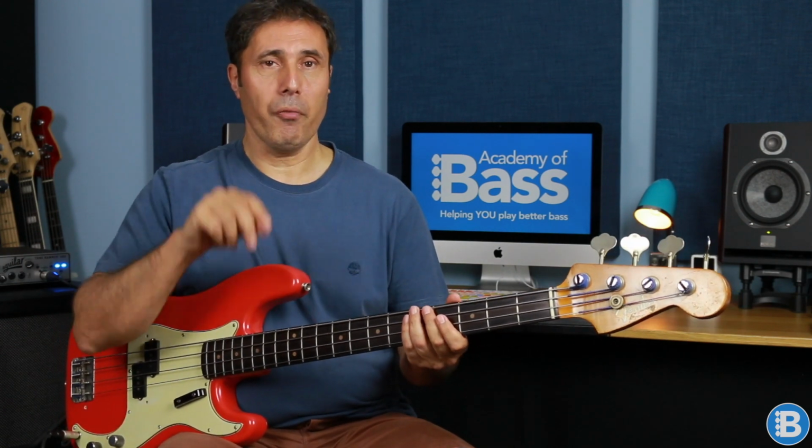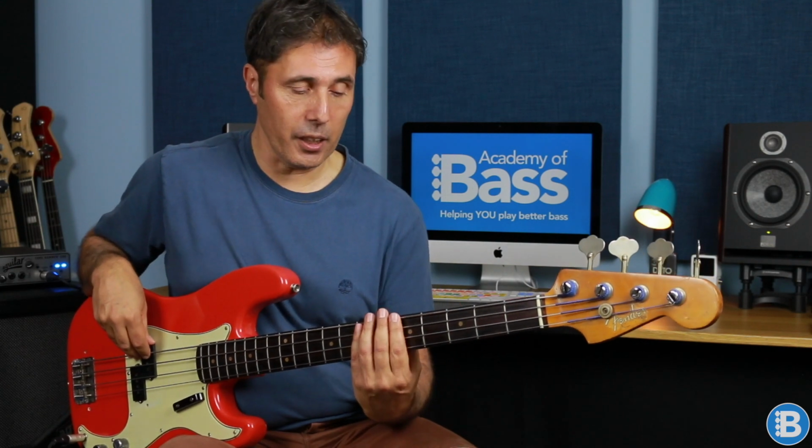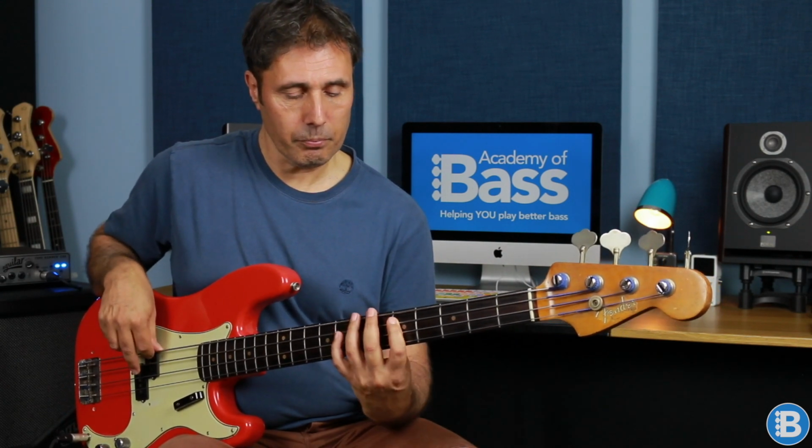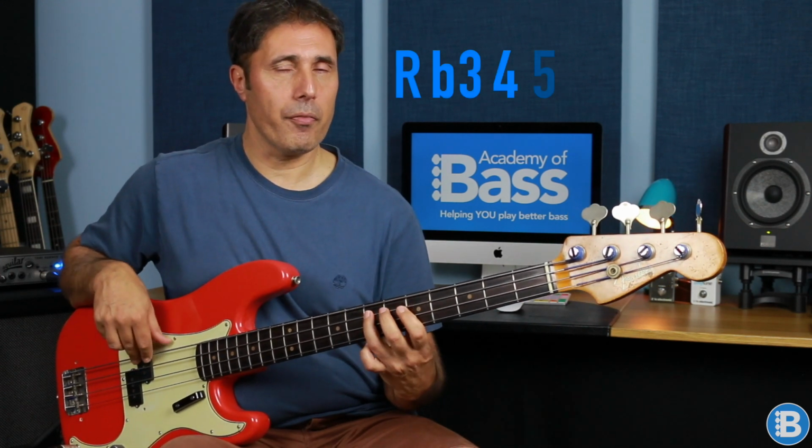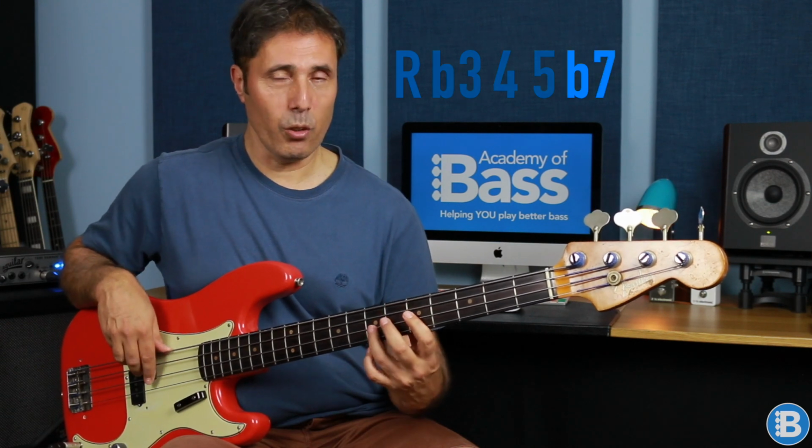Now again, I've done a lesson previously on the minor pentatonic scale, so I'll post a link to it, but for now I'm going to whip through it nice and quickly. So you can hear it's 1, 2, 3, 4, 5. It's a 5-note scale. So we've got root, flattened third, fourth, fifth, and flattened seventh. We can also go to the octave.